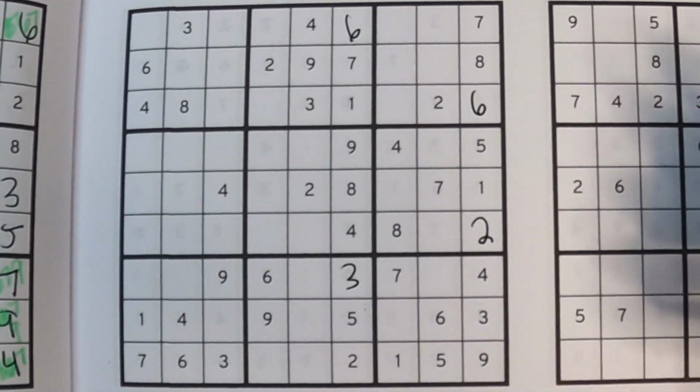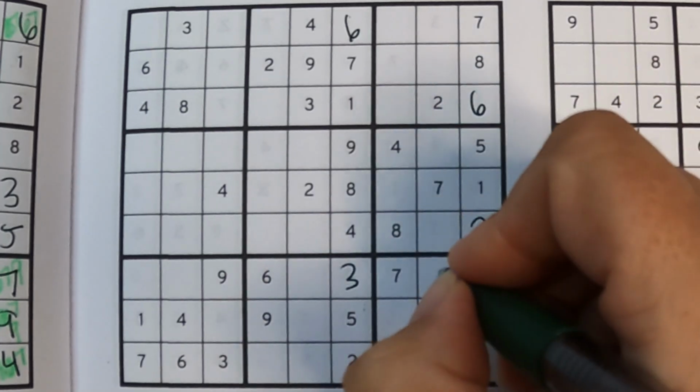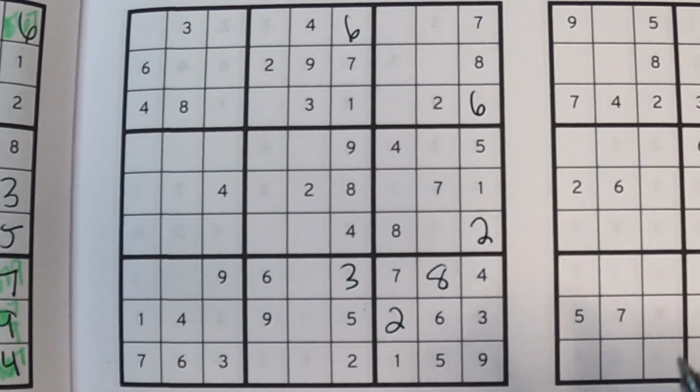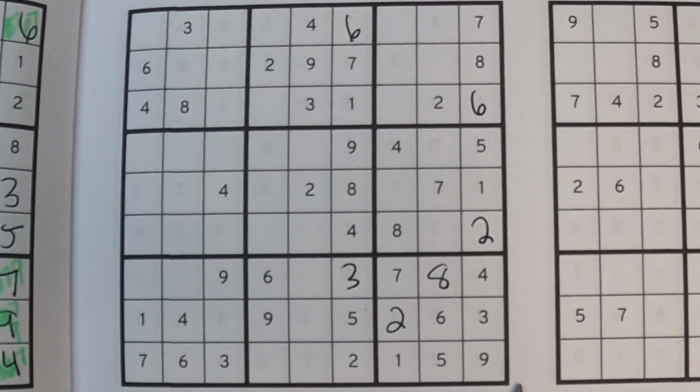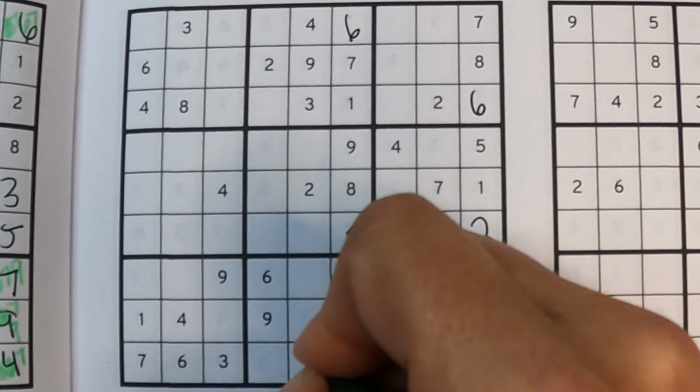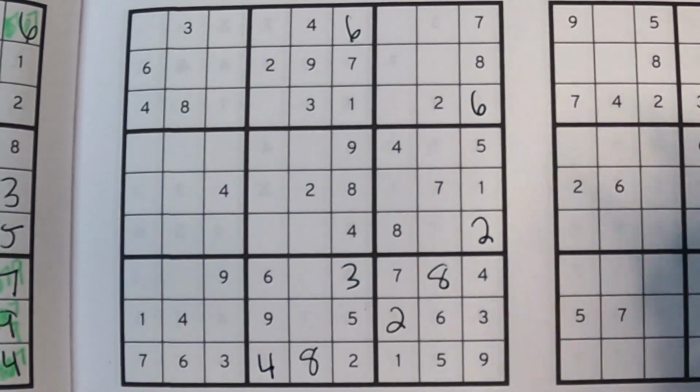For this box, we're missing 2 and 8. We've got a 2 here, so 8, 2. For this bottom row, we're missing 4 and 8. We've got a 4 here, so 8, 4.